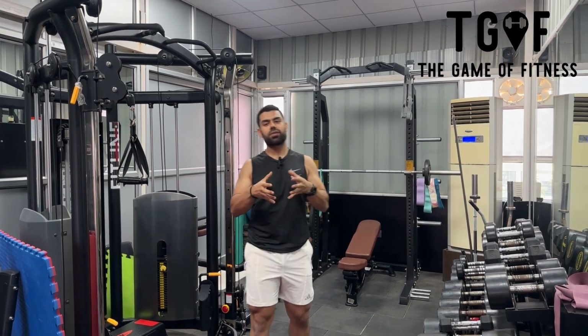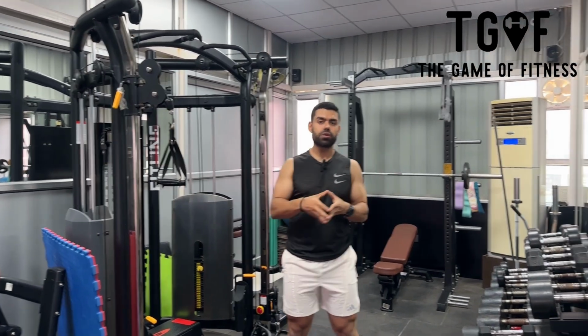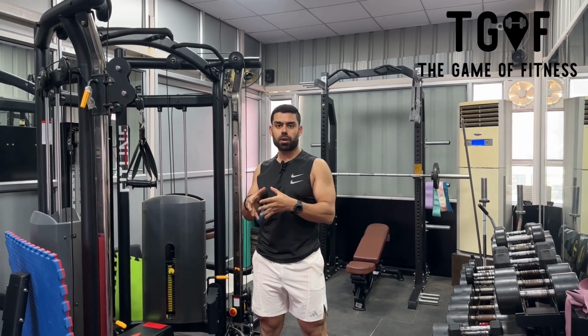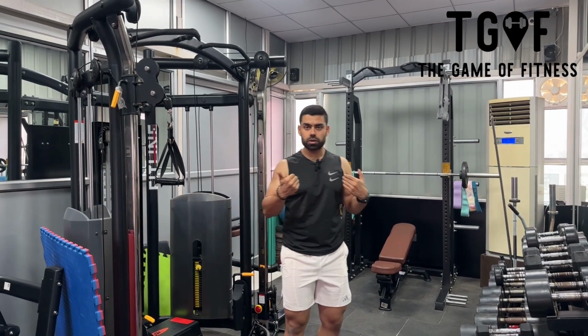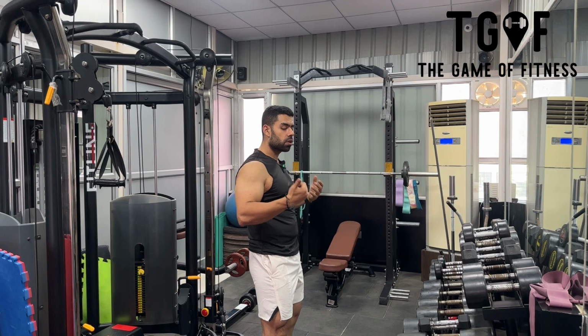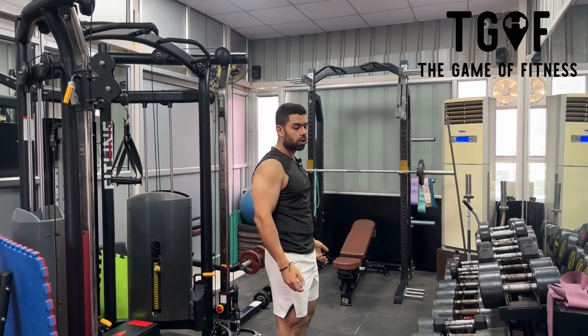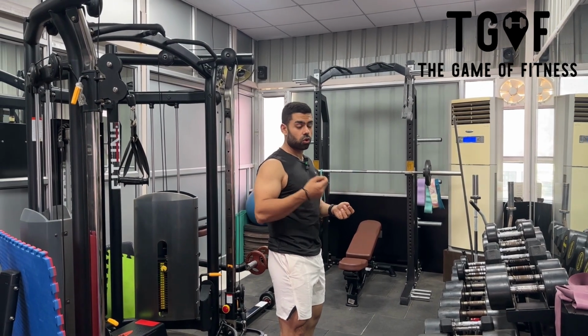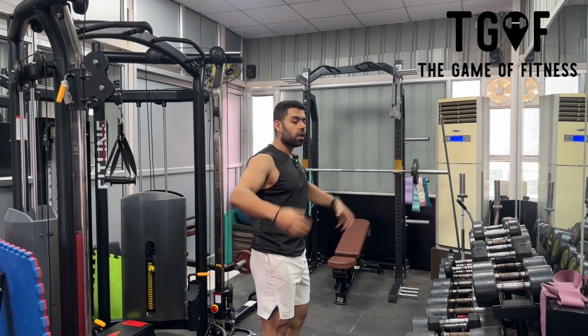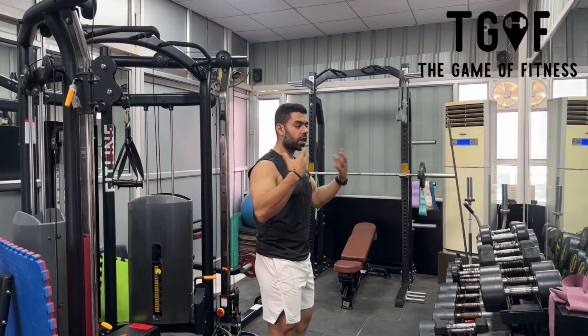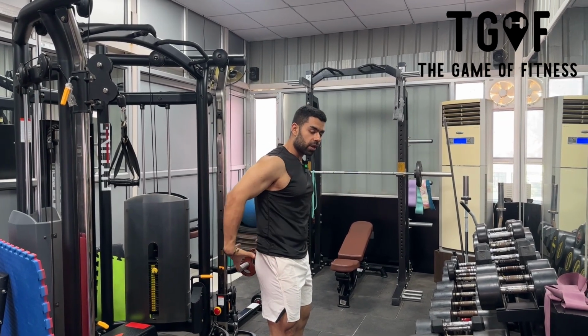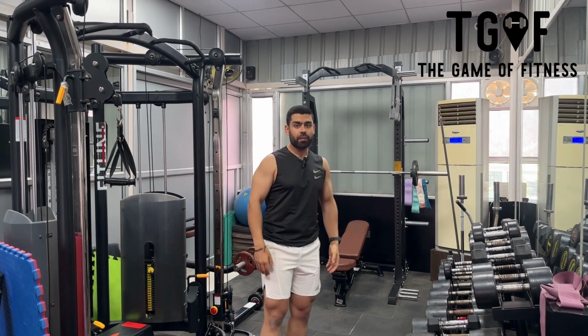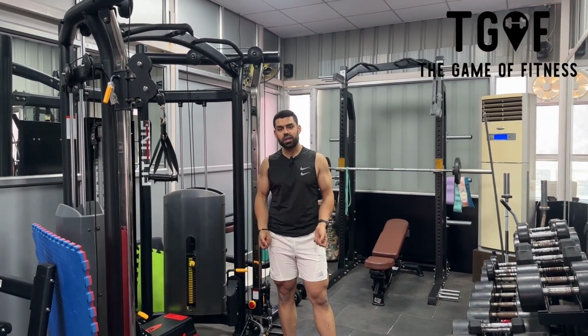So now let's understand, if you have a posterior pelvic tilt, what are the problems? The major problem is your posture itself. As you can see, this is not a right posture to stand or do any kind of activity. You will be having pain in your lower back, stress in your upper back, stress in your hamstring, pain in your hip area. So you might be having problem with your knees as well.